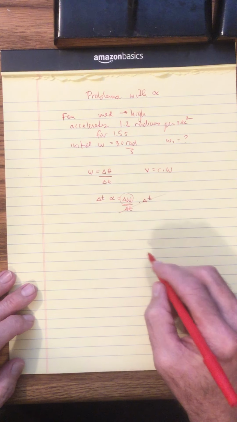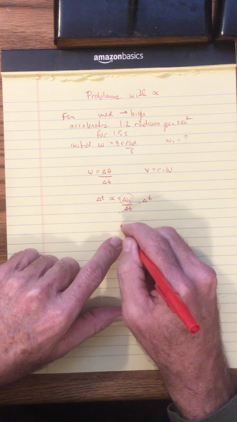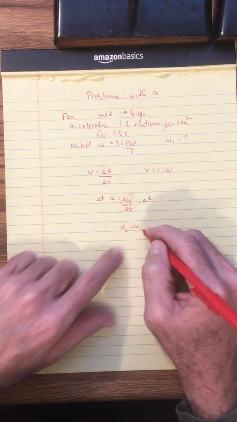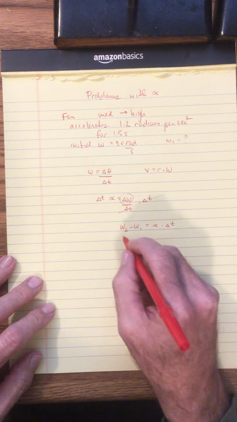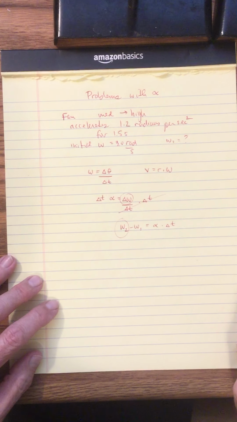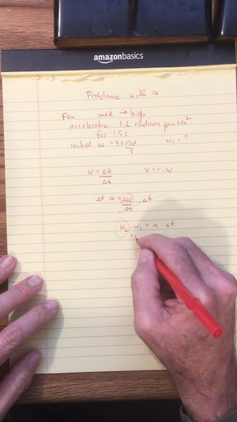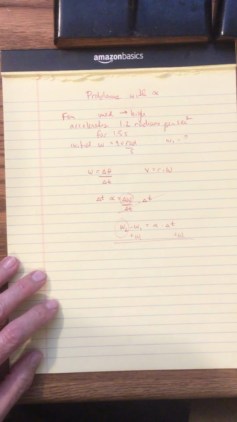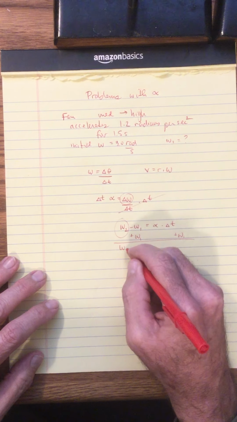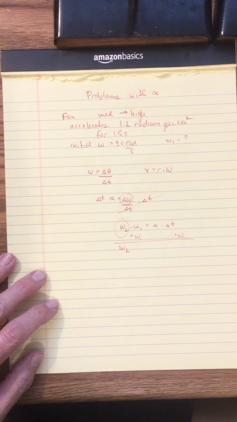So now let's plug in what this is. My change in omega is going to be my final minus the initial is equal to alpha times delta t. We're trying to find the final. We already know the initial. So we're going to add the initial angular velocity to both sides. So my final angular velocity will equal the angular acceleration times the change in time plus the initial velocity. That sort of makes sense.